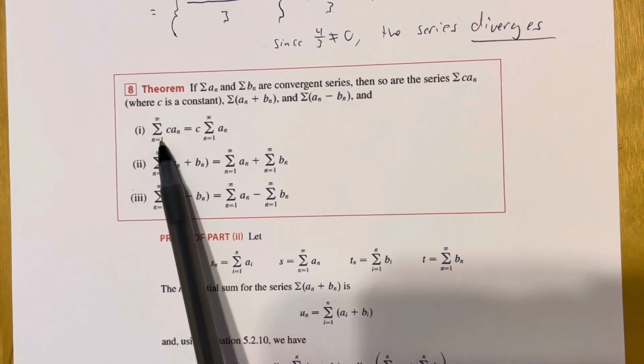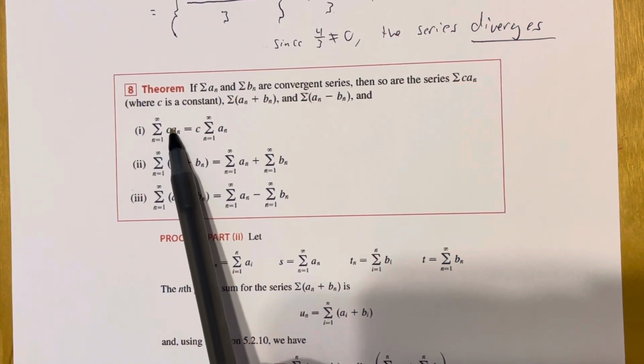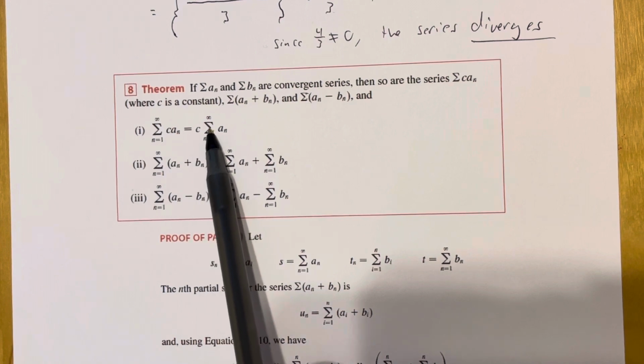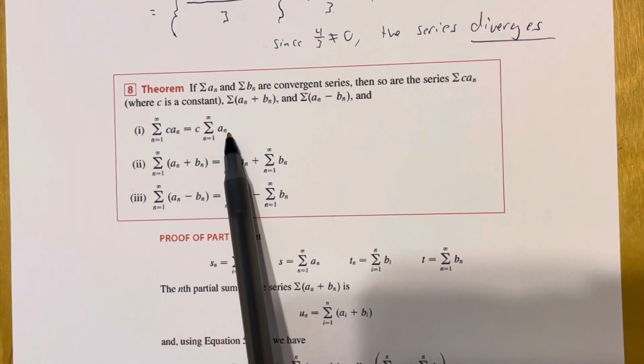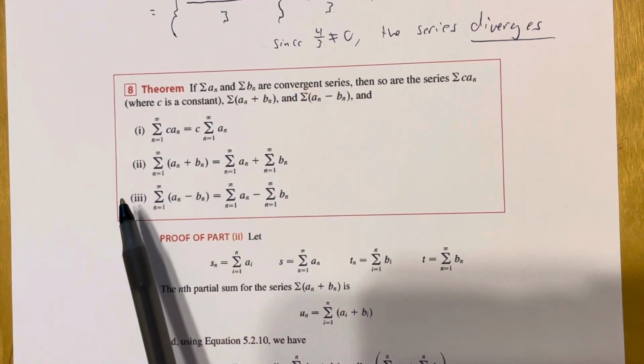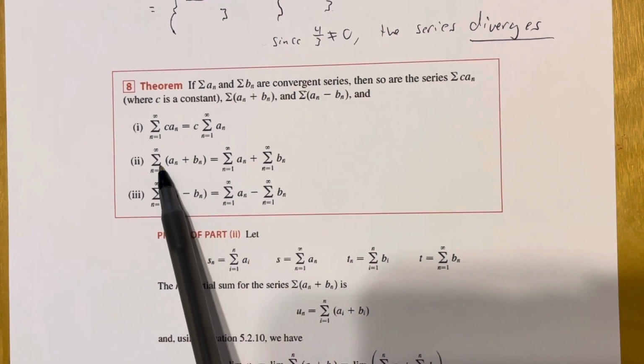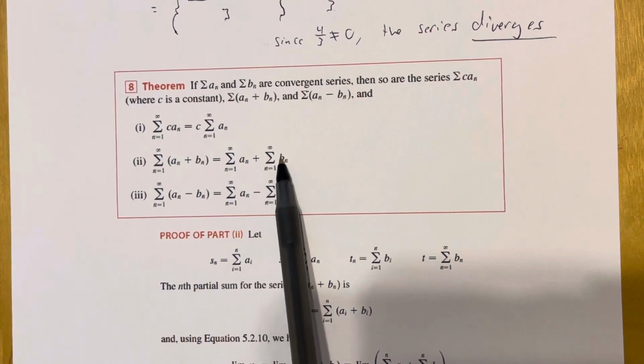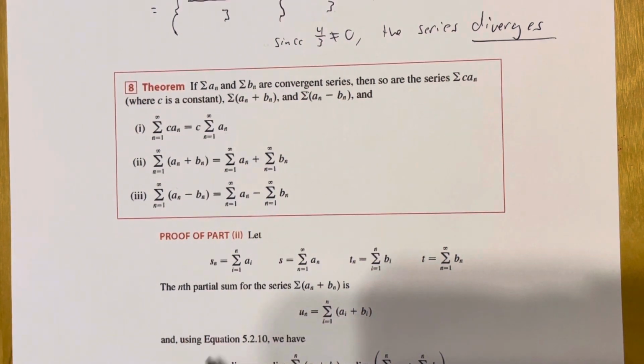So the series of the form c times a_n is equal to c times the series of just a_n. In other words, you can pull this c out of an infinite series like that. You can also break series up into sums or differences like these are showing.